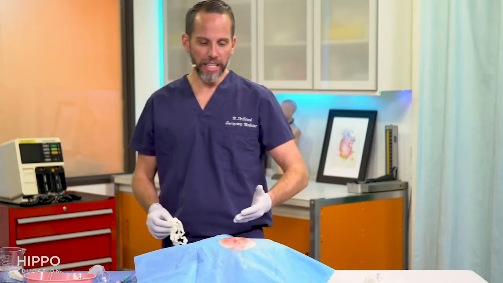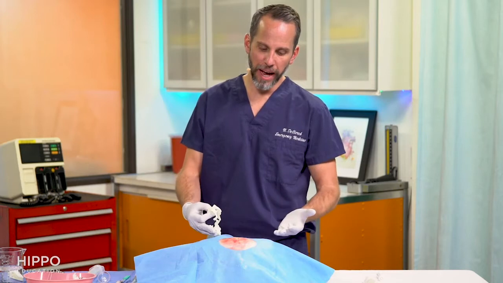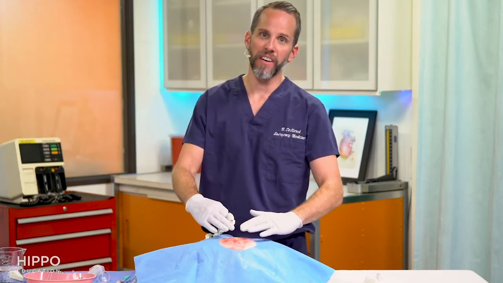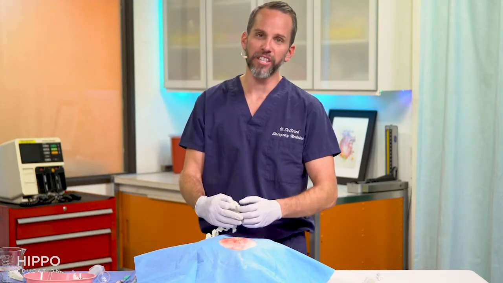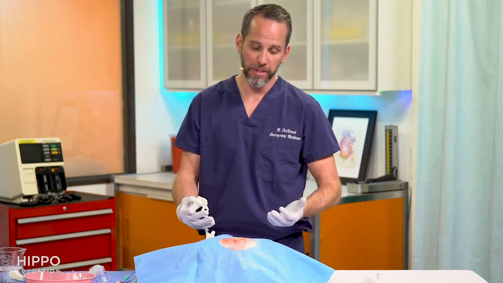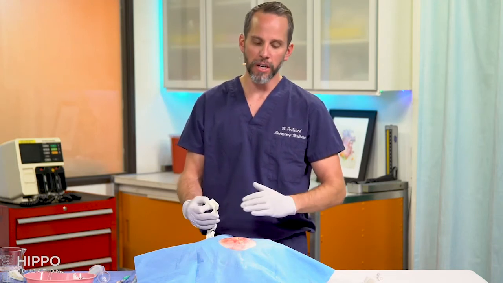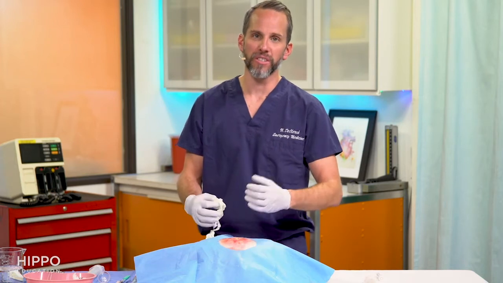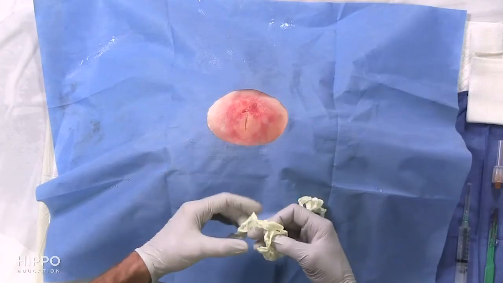You want to pack it so that it keeps the wound open. If we left this unpacked, basically the skin's going to heal faster than the abscess underneath, and you can get a reaccumulation of the abscess pocket and the pus and the infection. So the packing allows drainage over the course of the next couple days as this heals itself.